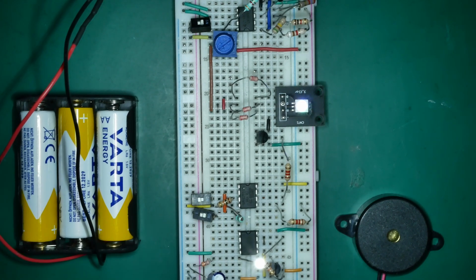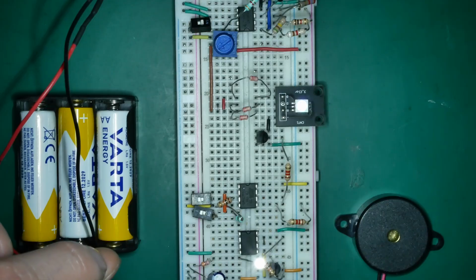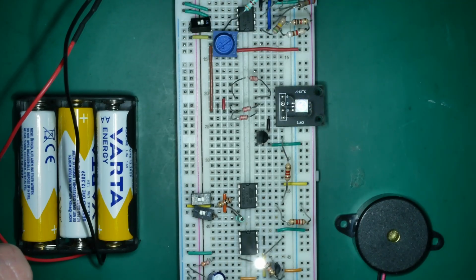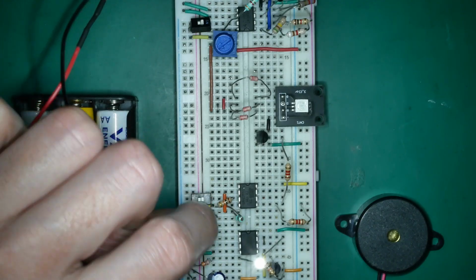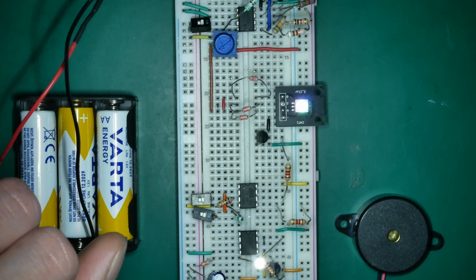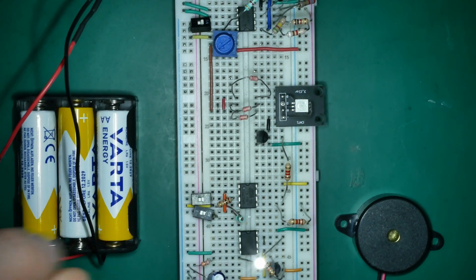And as you can see, fade in and out stopped. Now let's turn on again the fade in and out and it works. Switch to the blinking and it's blinking. Now let's stop the blinking. Blinking is stopped. And when I turn on again blinking, everything works fine.